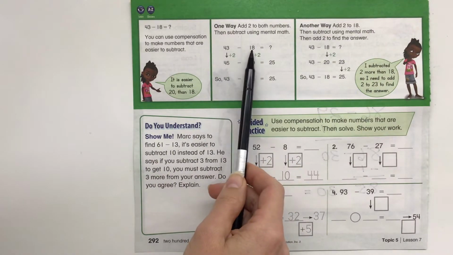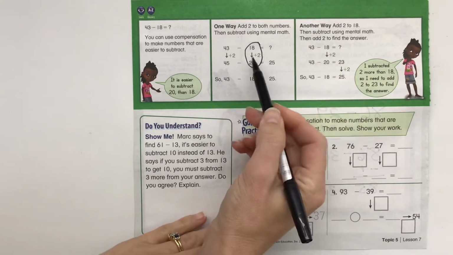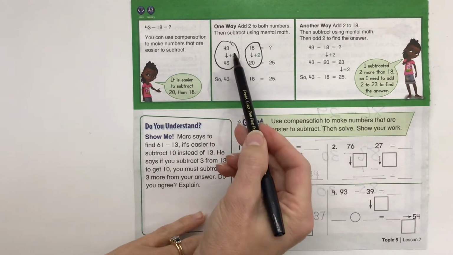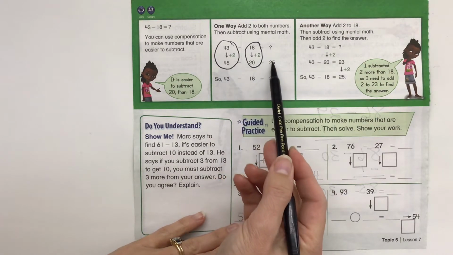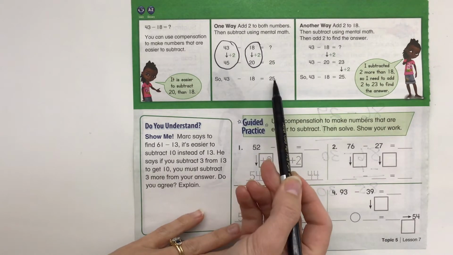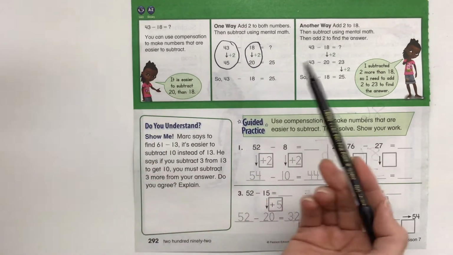So we have 43 minus 18. Well, 18 plus 2 will get us 20. But whatever we do to one side, we need to do to the other side. So 43 plus 2 is 45. And so 45 minus 20 is 25, which is exactly the same as 43 minus 18 equals 25. We just put it into groups that are easier for us to subtract in our head.